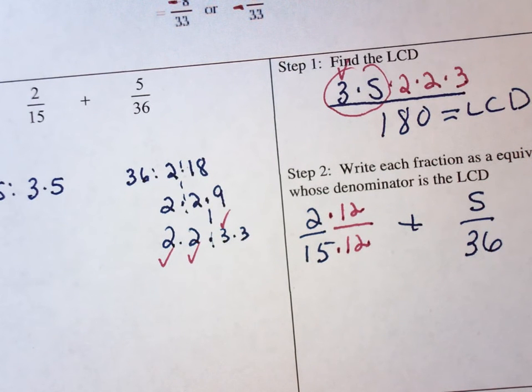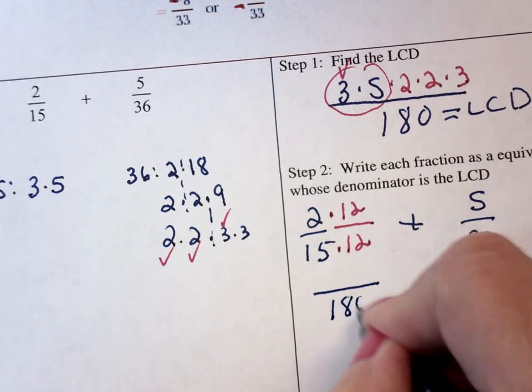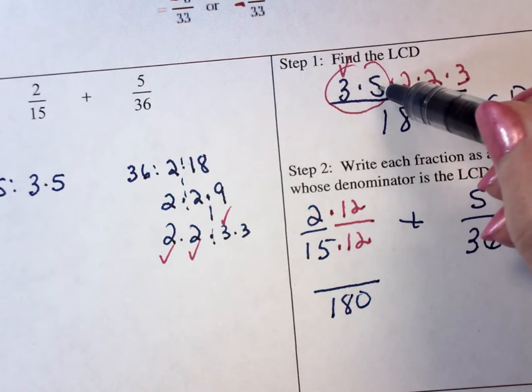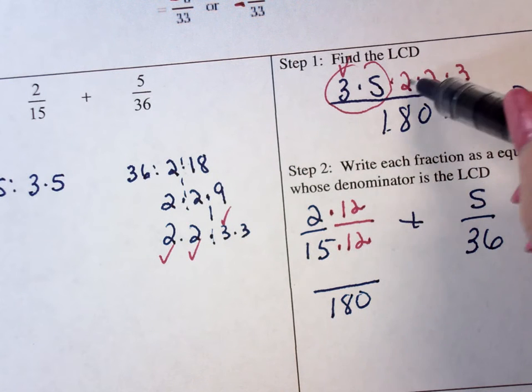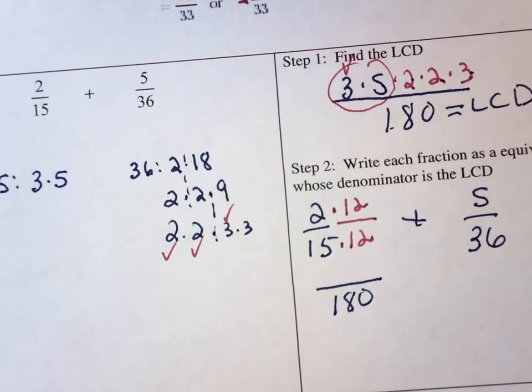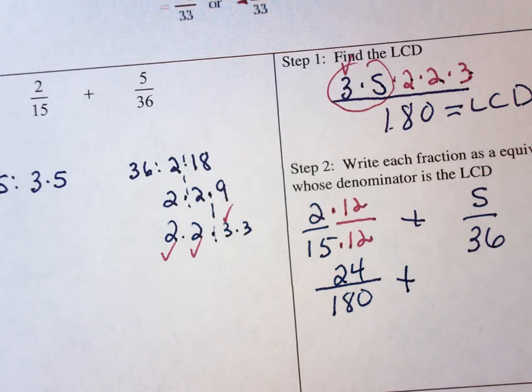So what am I doing? I'm changing not the value of the fraction, but its appearance, so that the denominator turns into 180, the desired number. And so it's 24 over 180.